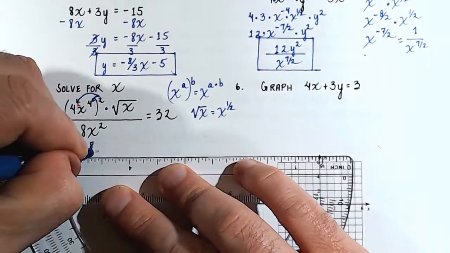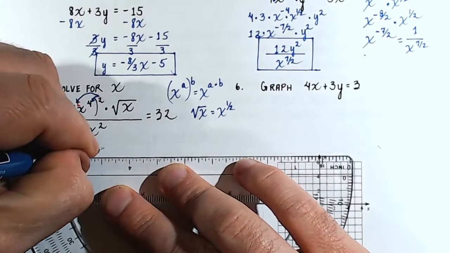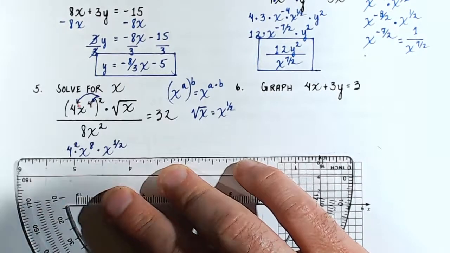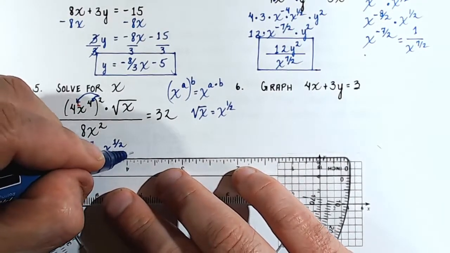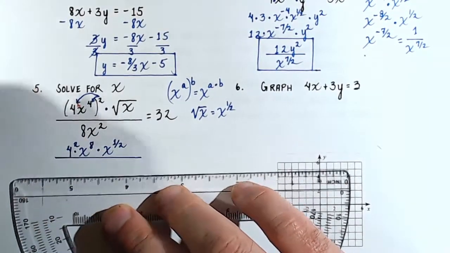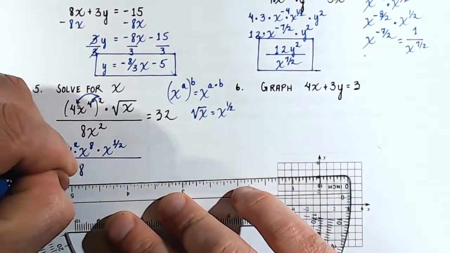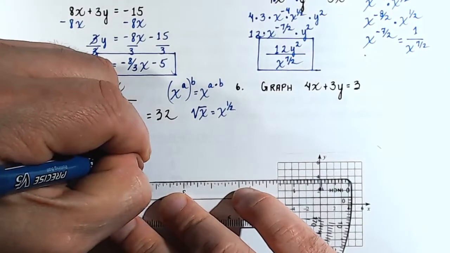Times, so these are all multiplied, times x to the 1/2. All of that is divided by 8x squared, and that's set equal to 32.